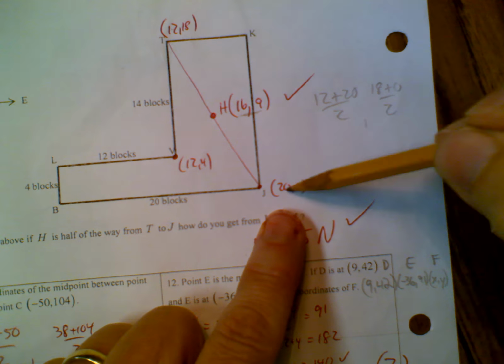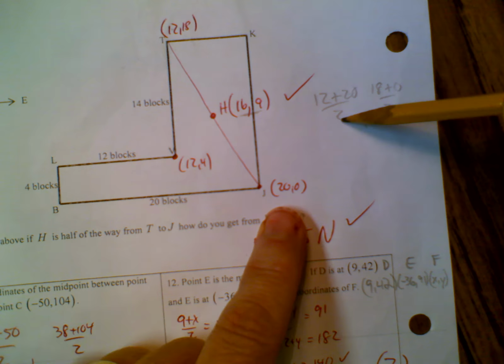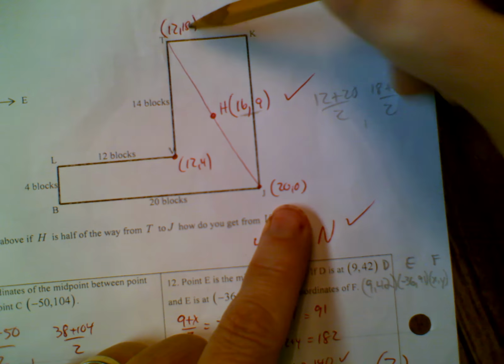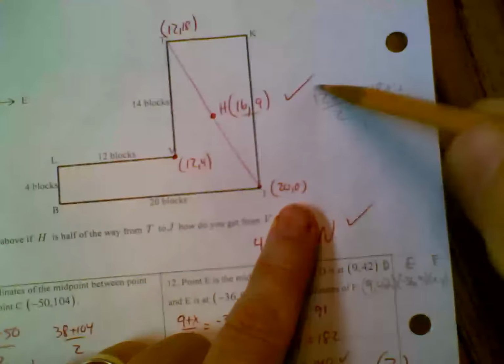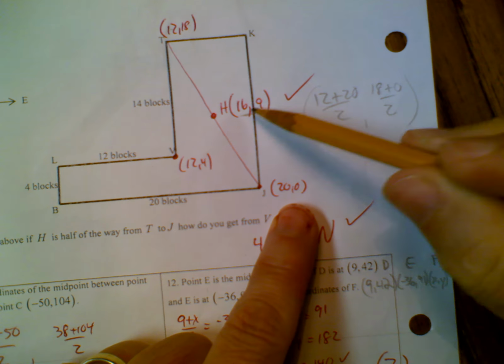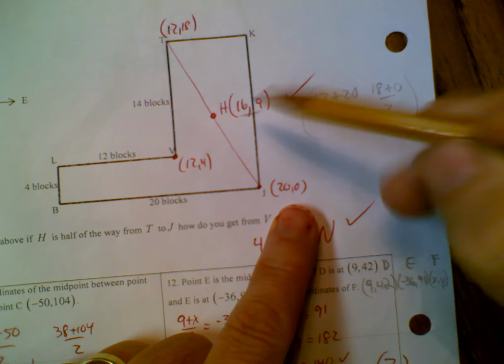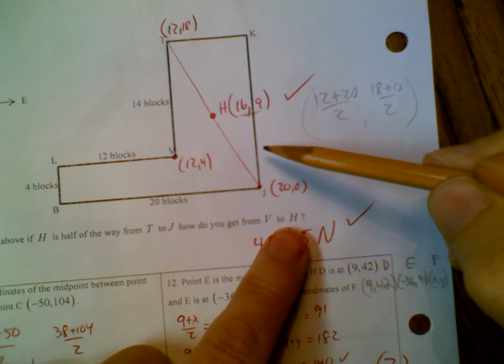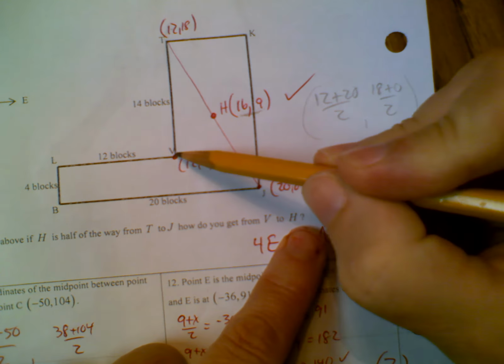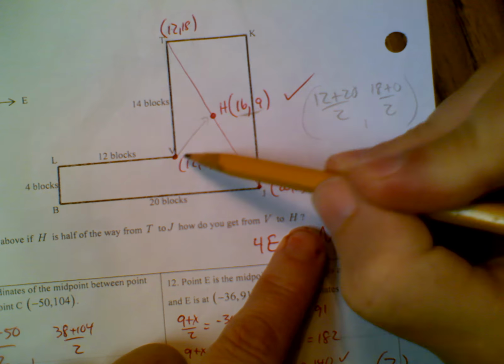Okay. Here's the x coordinates of T and J, 12 and 20. Add them up, divide by 2. Here's the y coordinates of T and J, 18 and 0. Add them up, divide by 2. That's what produces the values 16, 9. So there's H. Now the question asks, how do you get from V to H? From V to H, we're traveling in this direction.